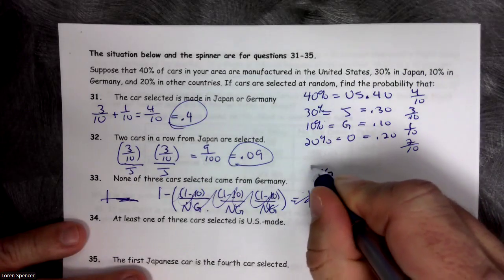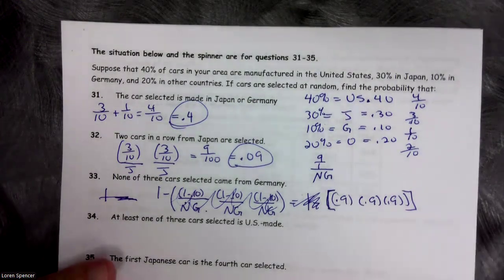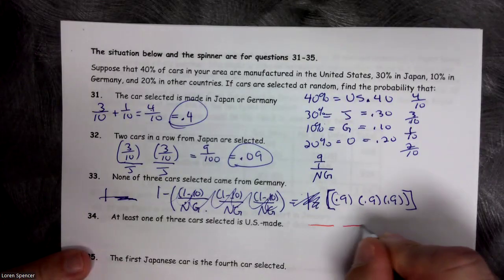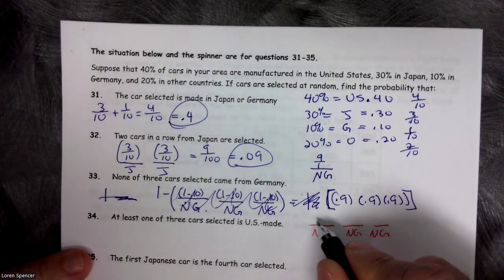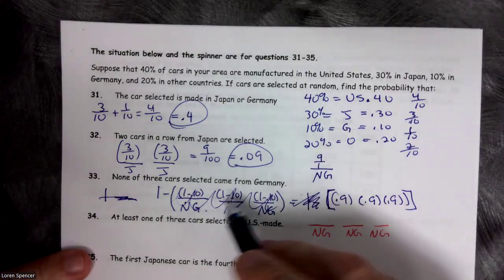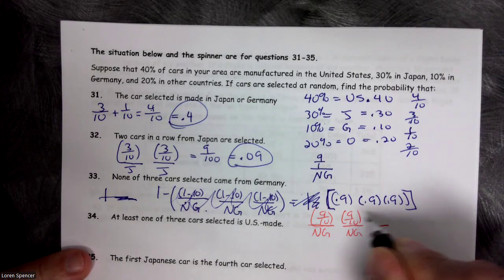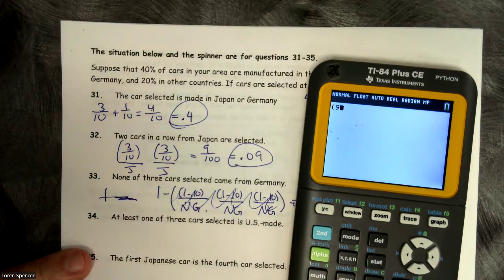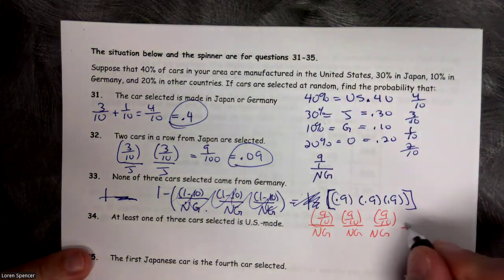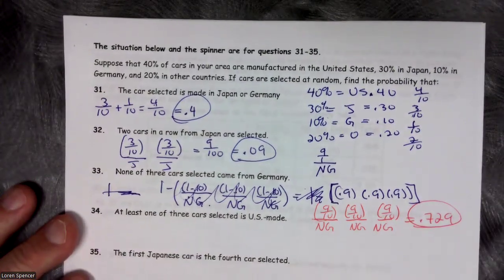Probability of not from Germany is just 9/10. You know what? I'm going to do this in a different color. Probability of not from Germany: not German, not German, not German. Probability of not German, 9/10. 1 minus 1/10 gives me 9 out of 10. So in the calculator, it's parenthesis 9 divided by 10, raised to the third power, which is 0.729. Apologize for that error. Glad I caught it before I went all the way through the video.